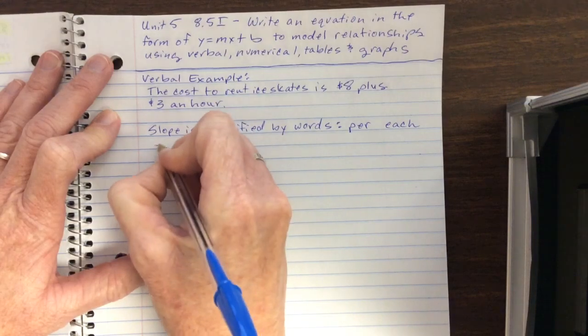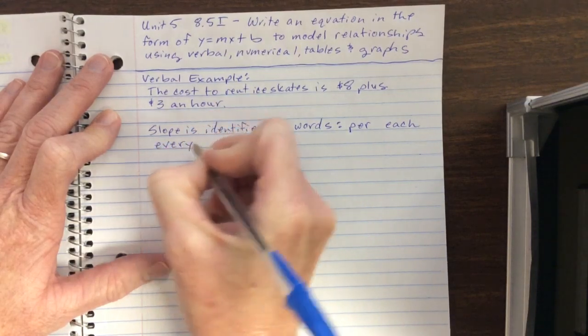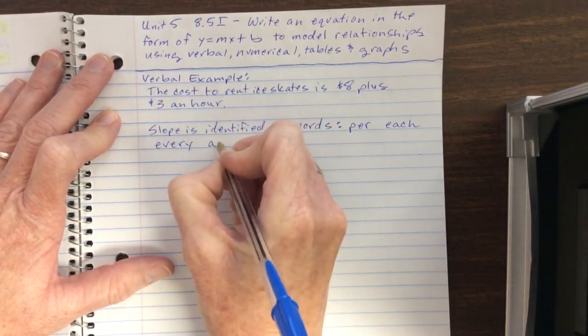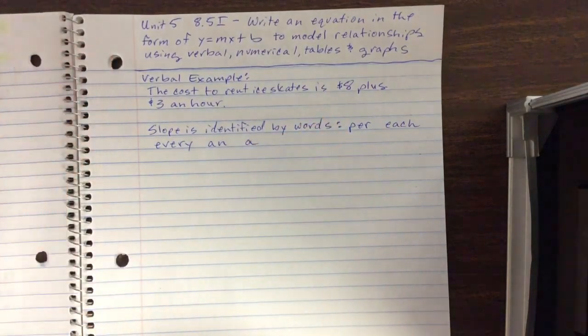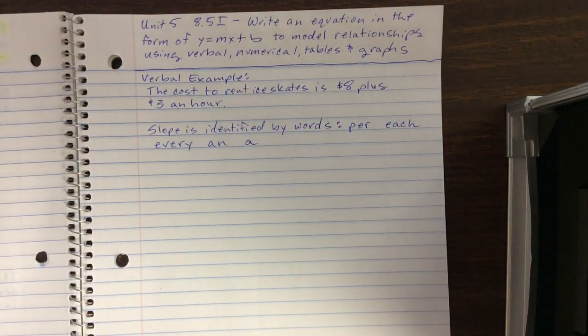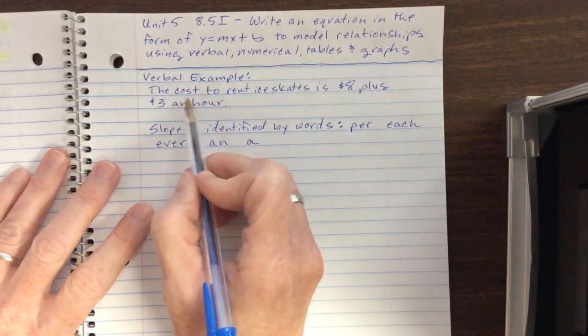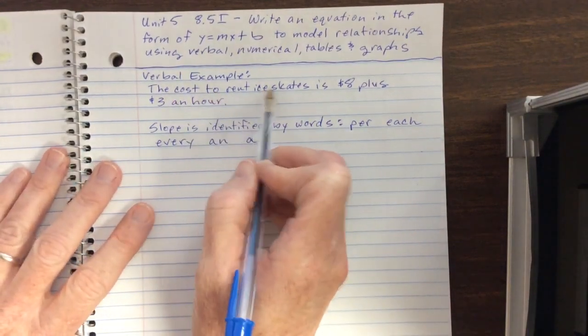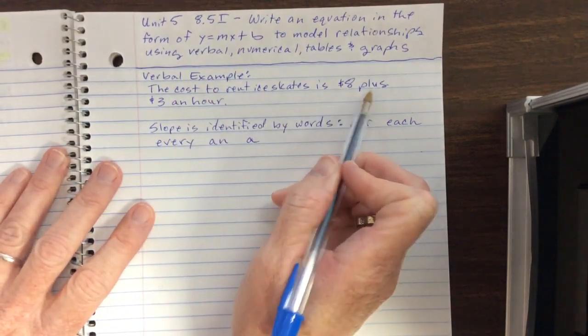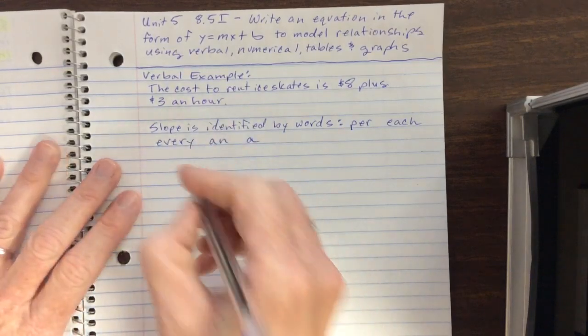It can be an or a. Those are the certain words that identify the slope. That means the number is usually next to words like that. So in this sentence, we see the cost to rent skates is $8 plus $3 an hour.